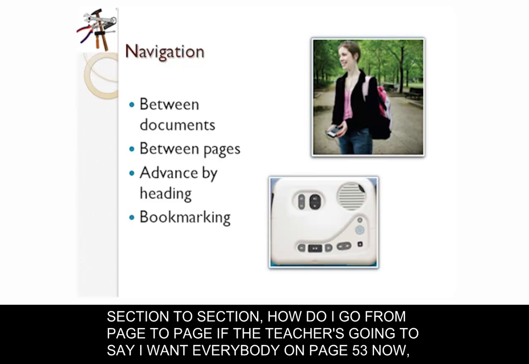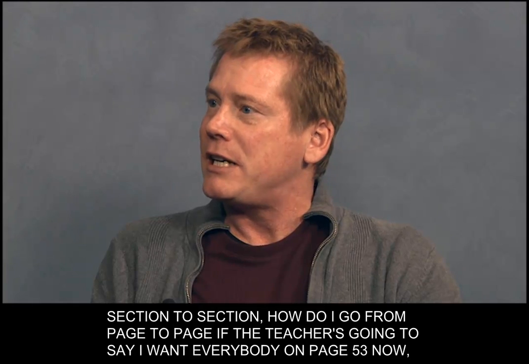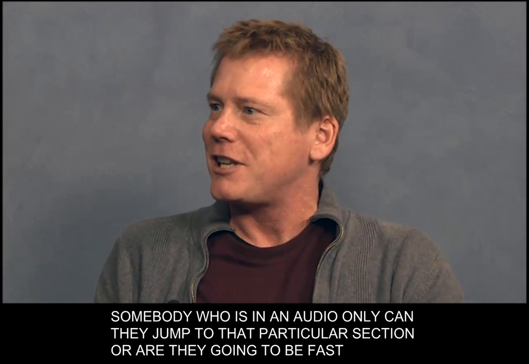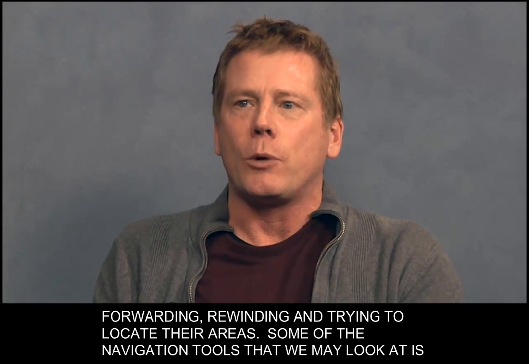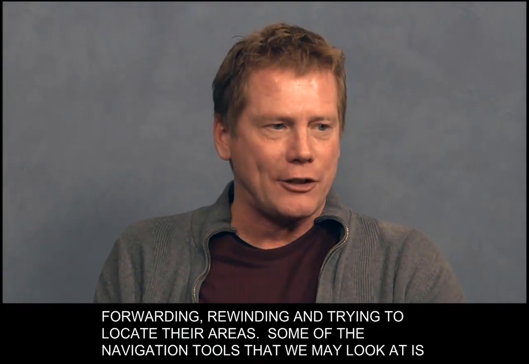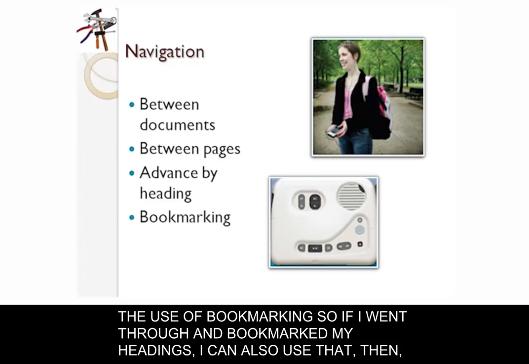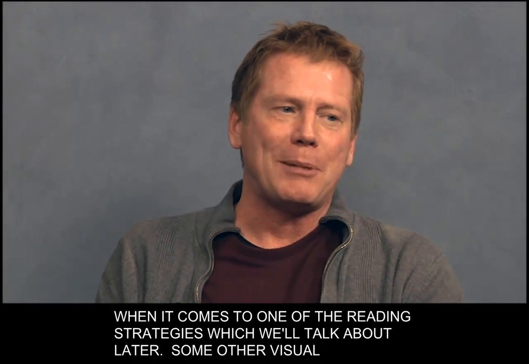How do I go from page to page if the teacher's going to say, I want everybody on page 53 now? Somebody that's in an audio only, can they jump to that particular section? Or are they going to be fast forwarding, rewinding, and trying to locate their areas? Some of the other navigation tools that we may look at is the use of bookmarking. So if I went through and bookmarked my headings, I can also use that when it comes to one of the reading strategies, which we'll talk about later.